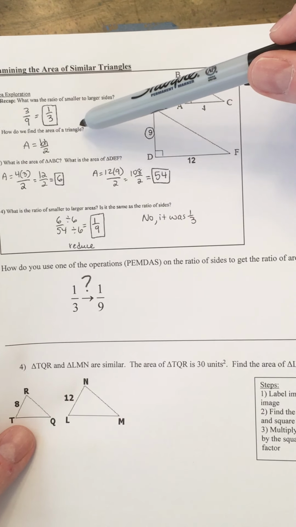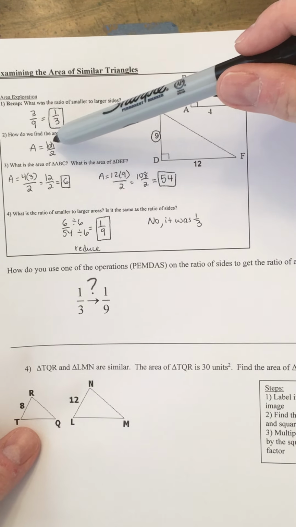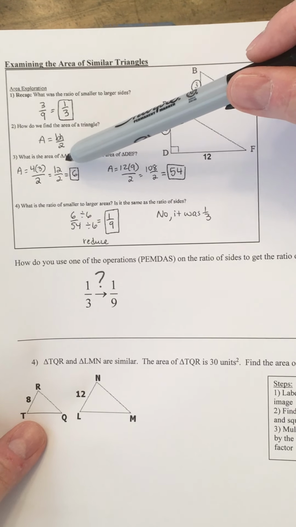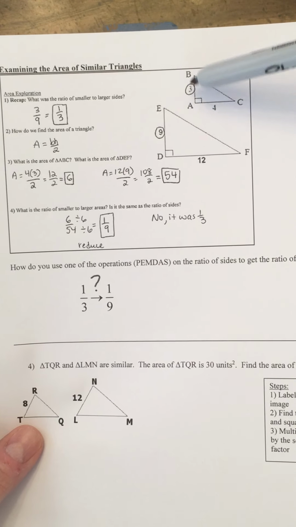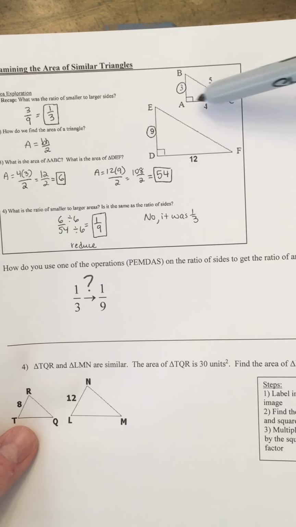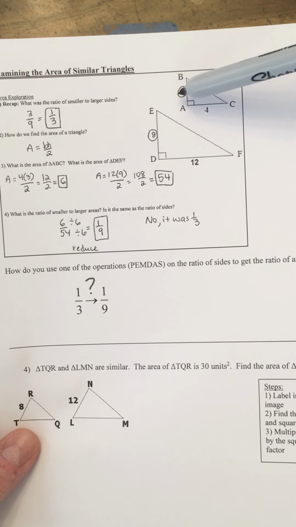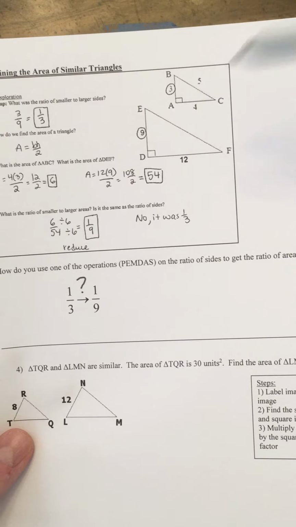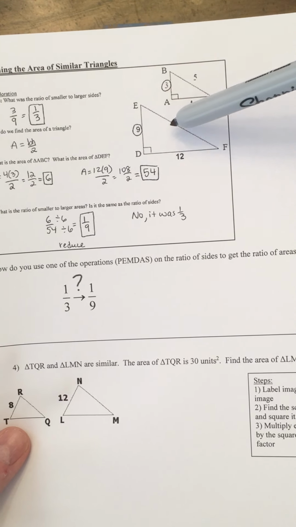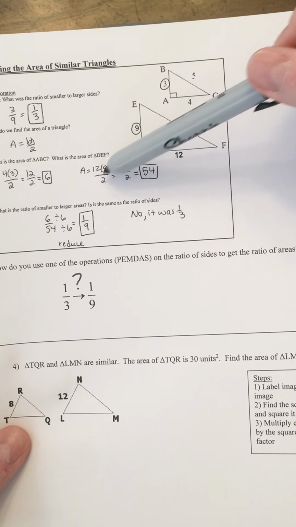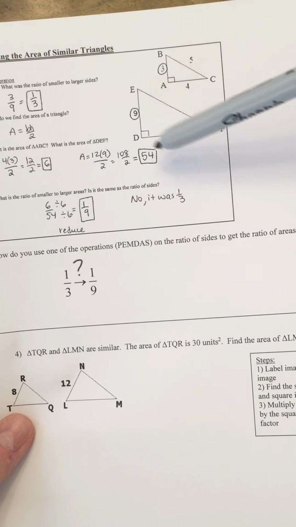How do we find the area of a triangle? Well, it's 1/2 base times height, or base times height divided by 2. So if we wanted to try to find the area of triangle ABC, 3 is like the height and 4 is the base. And the area of a triangle is 1/2 base times height, so 3 times 4 divided by 2 is 6. The area of this triangle is 6. What about the area of triangle DEF? Base times height divided by 2, 12 times 9 divided by 2 is 54.